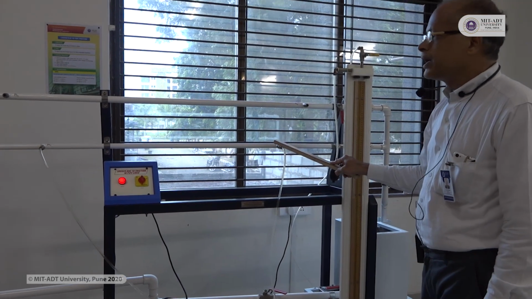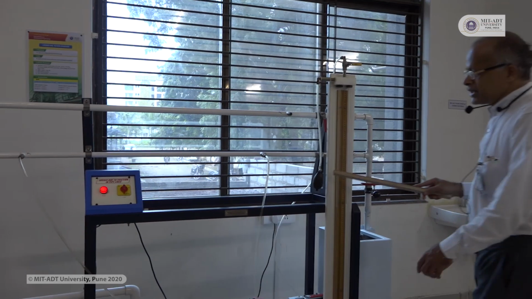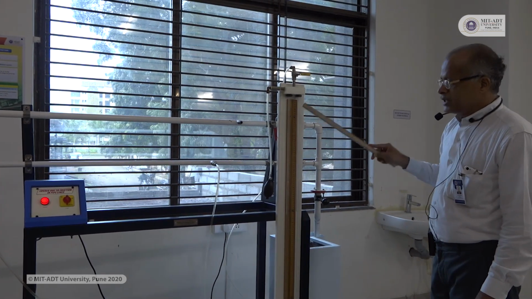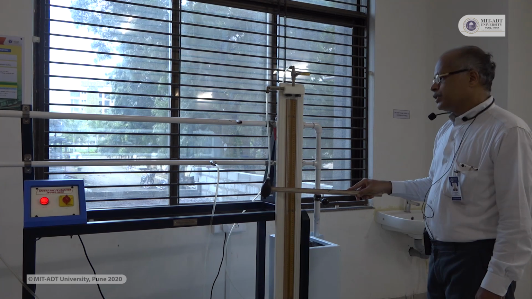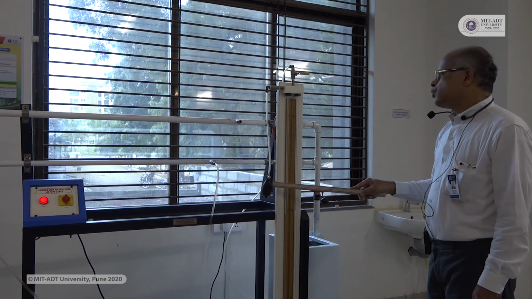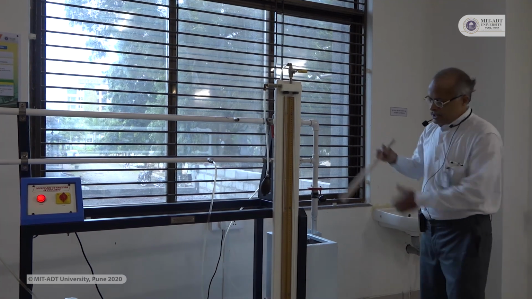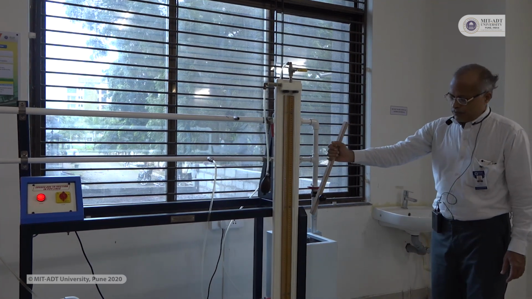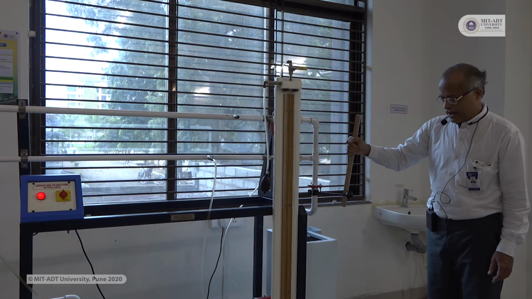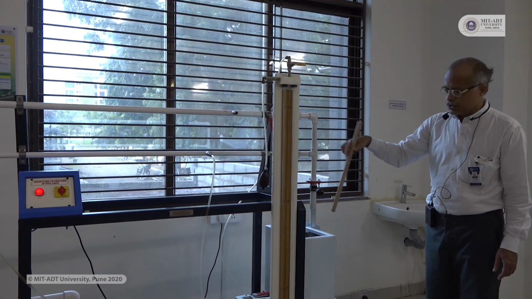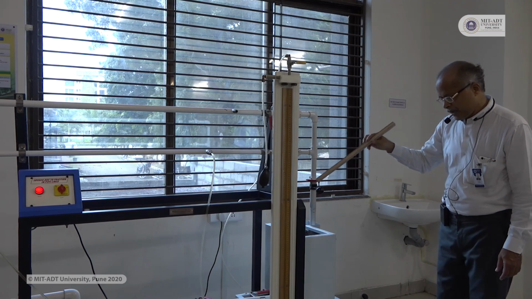This is used for removing air from these manometers. Again, this is the connection for passing flow into the measuring tank or main sump, as in earlier experiments.